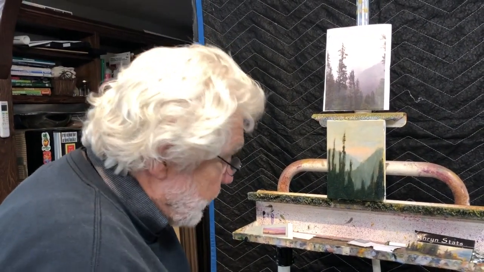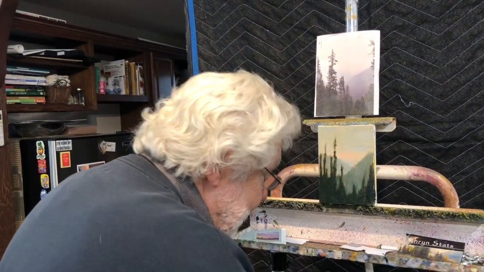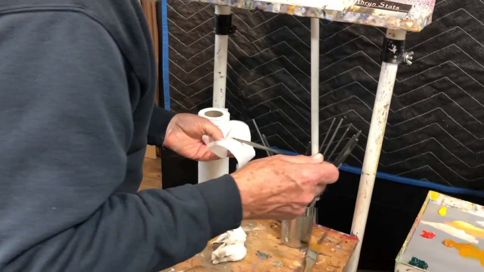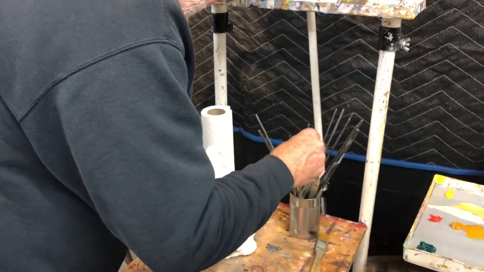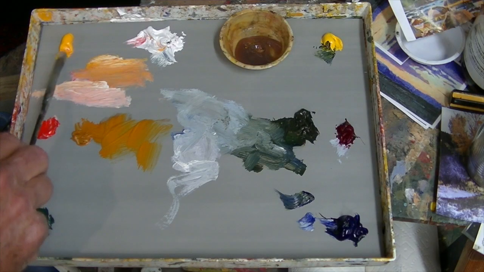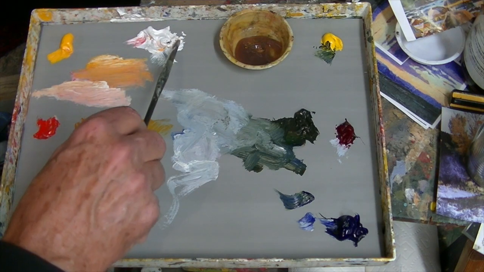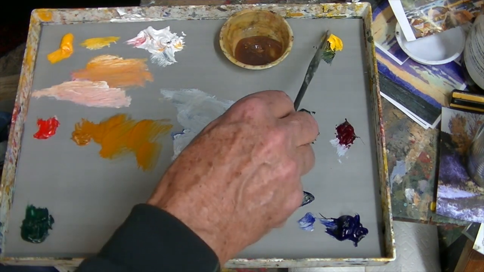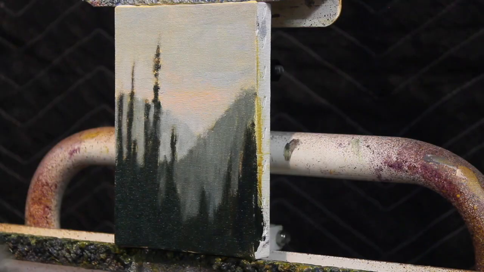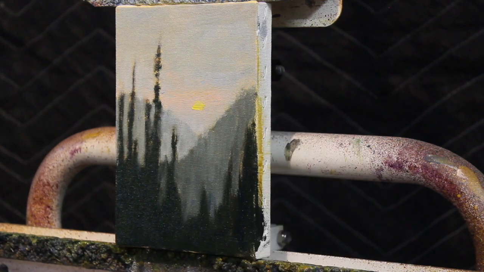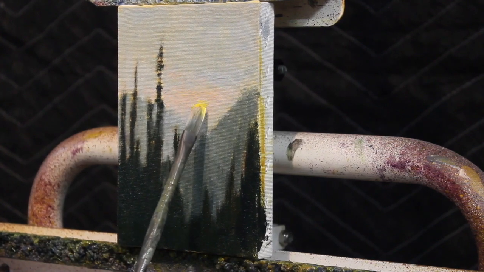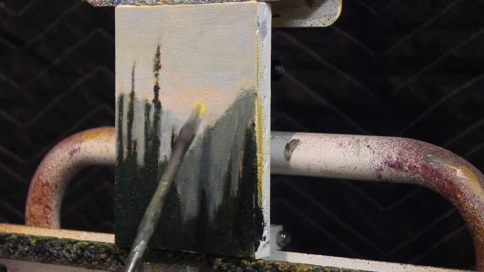Now, one of the things I can do here, let's see, I'm going to take a really, really clean brush, maybe a smaller brush. I'll try this same brush. Now I'm going to take a little bit of warm yellow, a little white, and I'm going to put a little tiny bit of cool yellow in it. That really just helps to make it a little brighter. And I'm going to put just a little bit of the sun peeking through that.